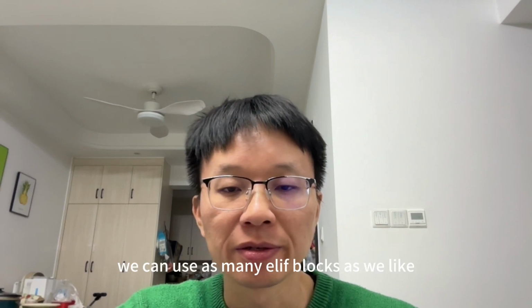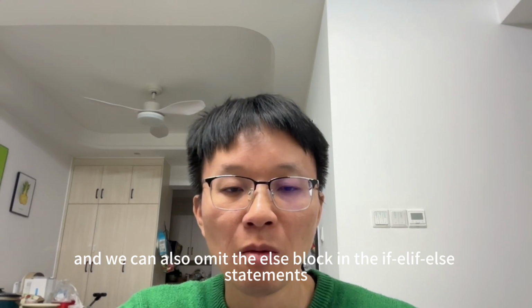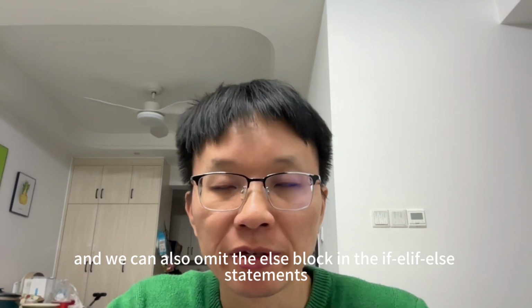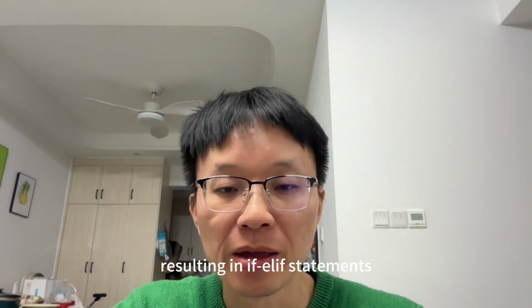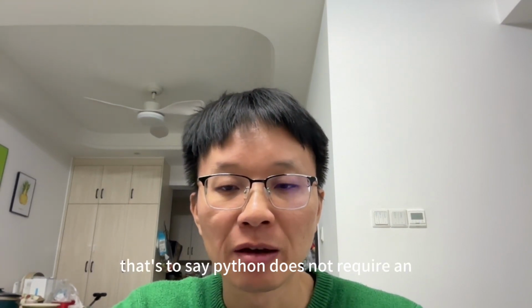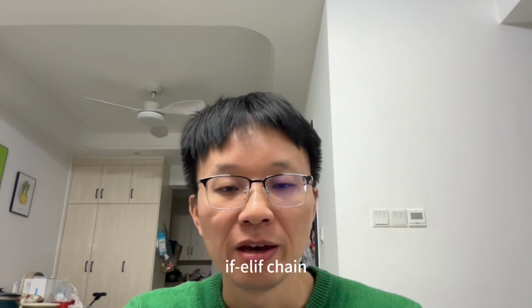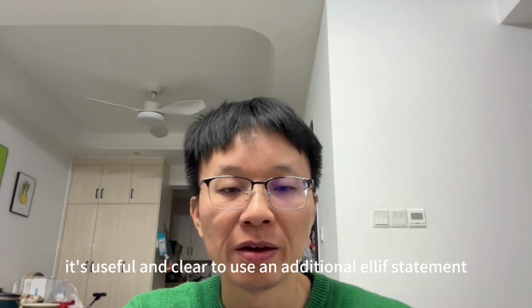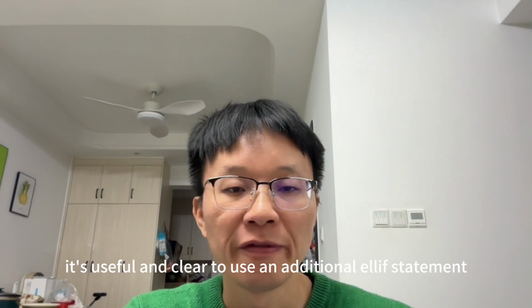And one more thing, we can use as many elif blocks as we like, and we can also omit the else block, resulting in if elif statements. That's to say, Python does not require an else block at the end of an if elif chain. Sometimes it's useful and clear to use an additional elif statement.